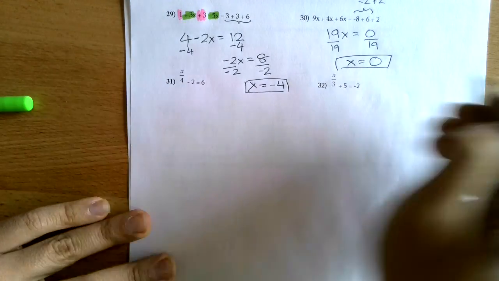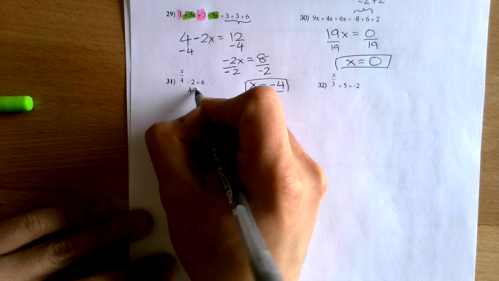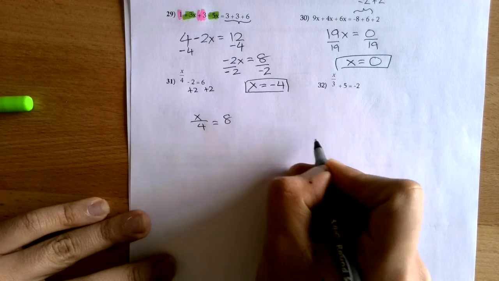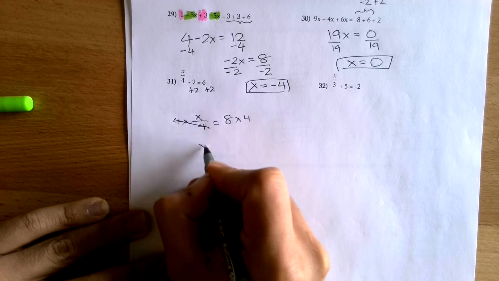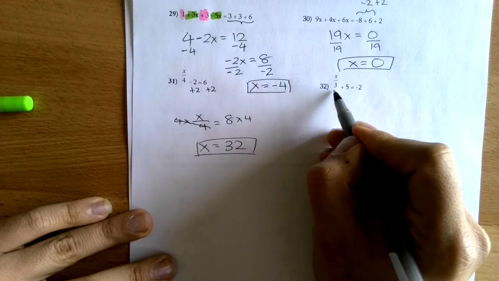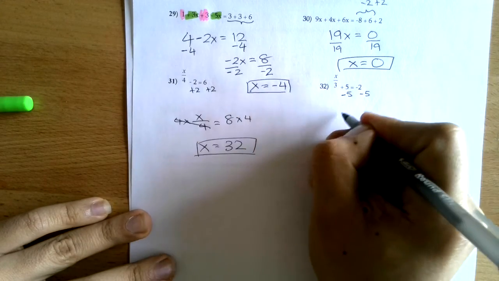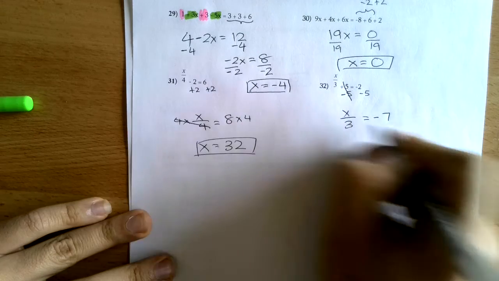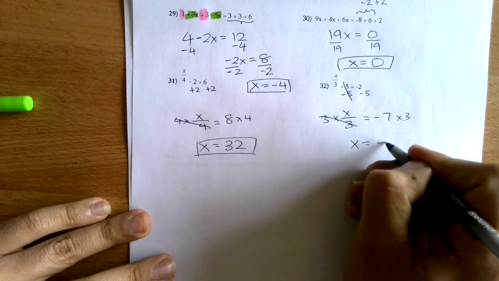Okay? Now this one, x divided by 4 minus 2 equals 6. Again, I'm going to add 2 on both sides. X divided by 4 equals 8. And then I'm going to do the opposite. I'm going to multiply by 4. X equals 32. This one, x divided by 3 plus 5 equals negative 2. I'm going to subtract 5 on both sides. X divided by 3 equals negative 7. And I'm going to multiply by 3 on both sides. X equals negative 21.